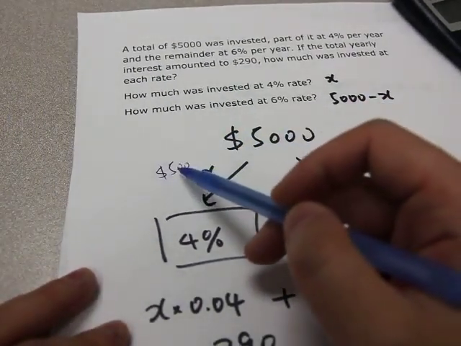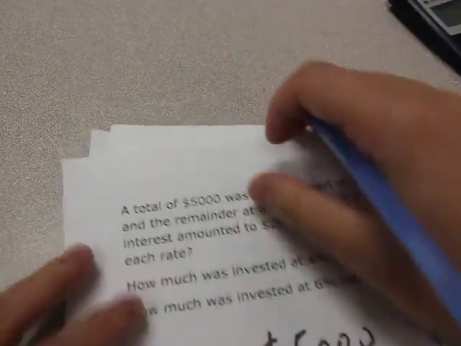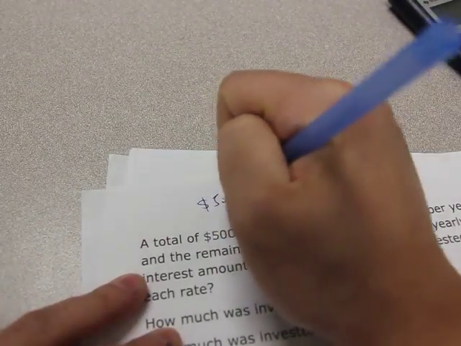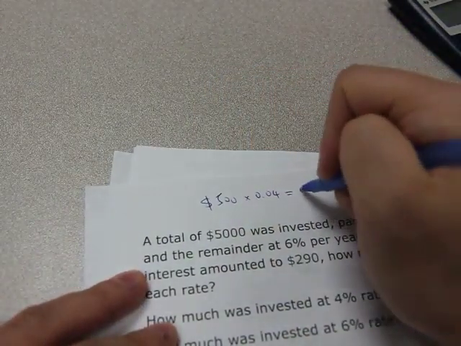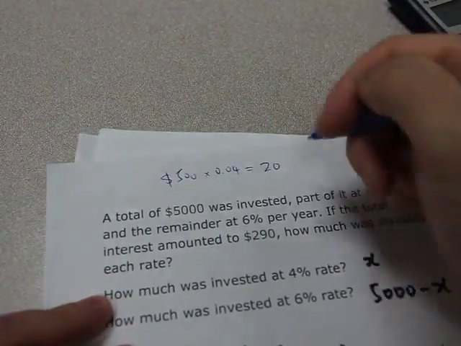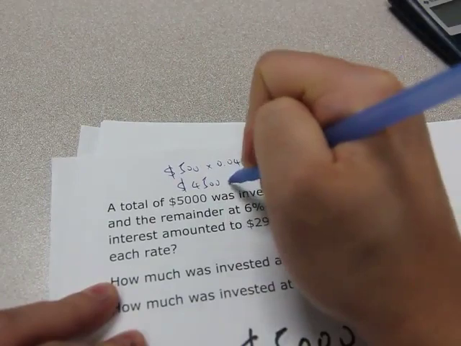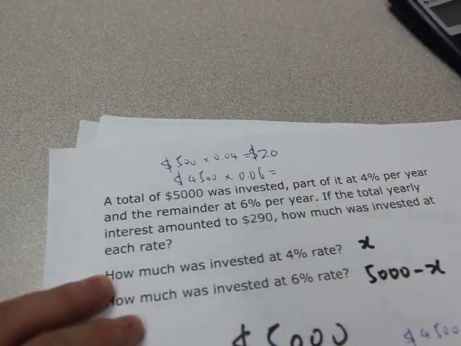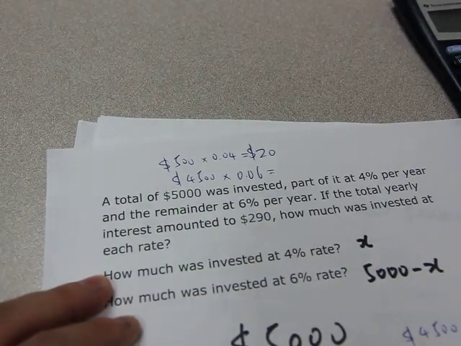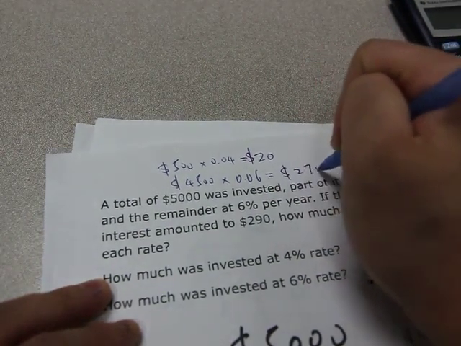Okay. Now we can verify this result. Let's see, if we multiply 500 by 4%, we are going to have 20. And if we multiply 4,500 by 0.06, we will have 270.